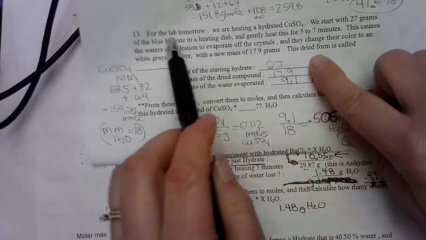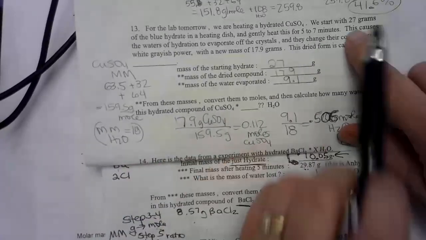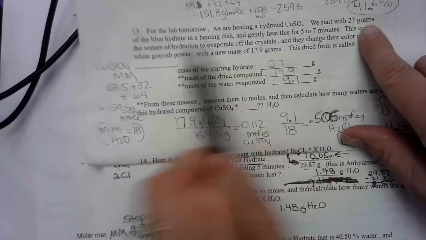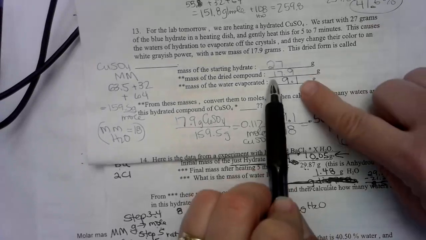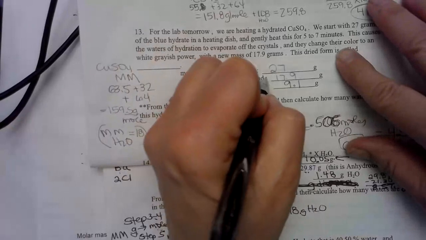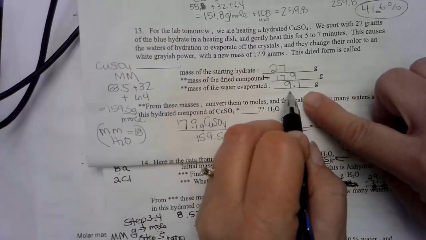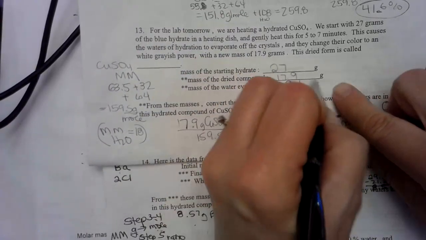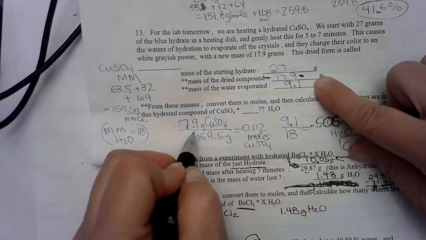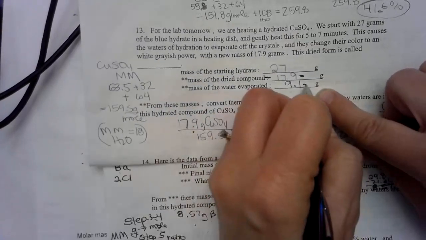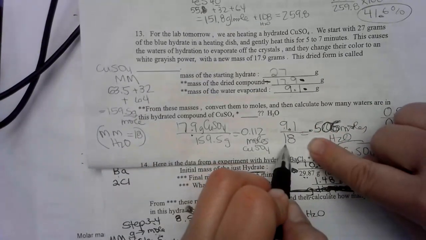But this has the same kind of data with 27 grams to start and then 17.9 grams after. So we're going to use 27 and 17.9, and then you're going to subtract these two, and that's going to be 9.1. Okay, and it's going to be this mass that you're going to use for your conversion step with water.